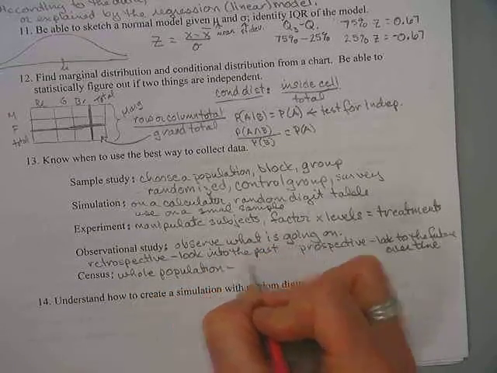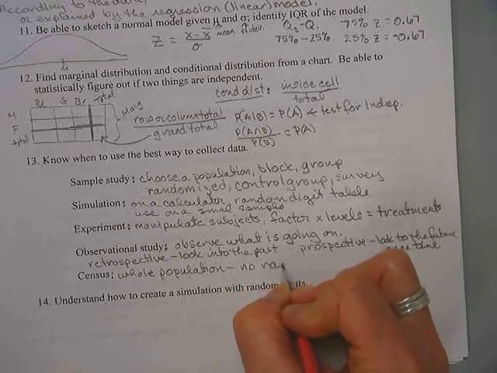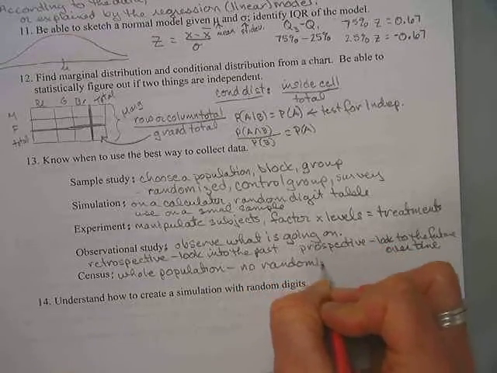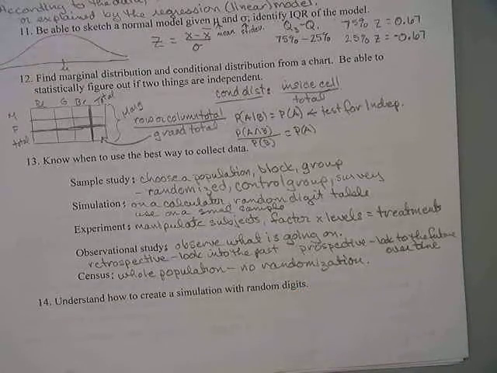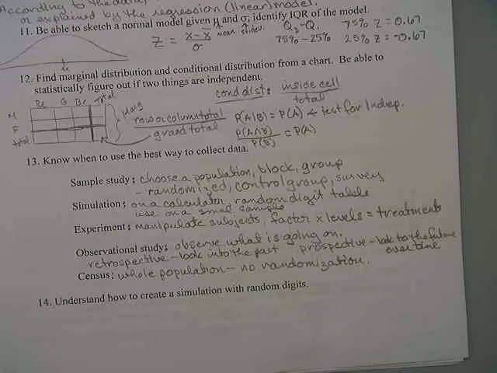What about a census? What's a census? When you get the entire population. Yep, the whole population is surveyed. Any randomization going on here? No. No randomization here. I think it's every 10 years they do like a population census. I do not know. They ask you a lot of questions.